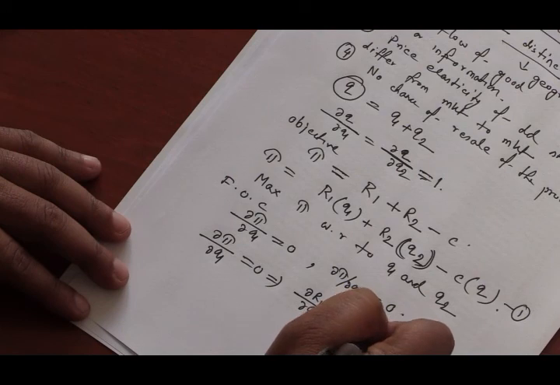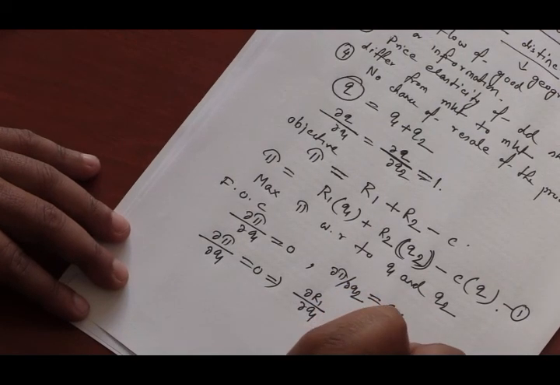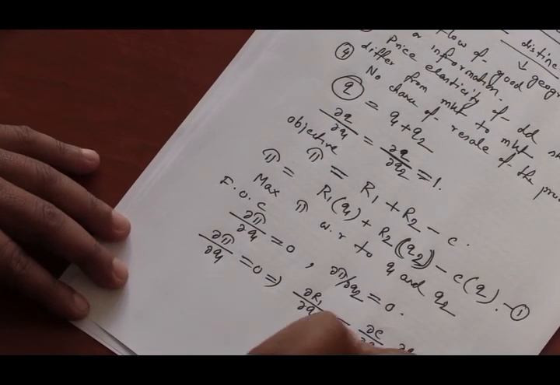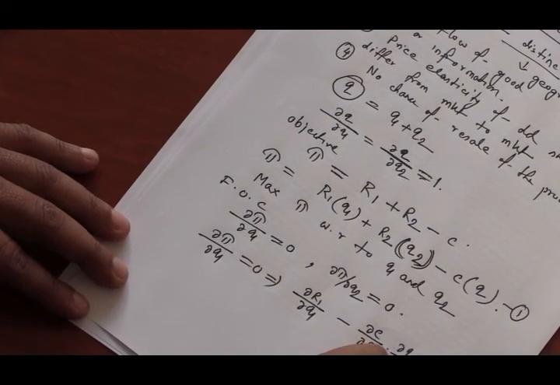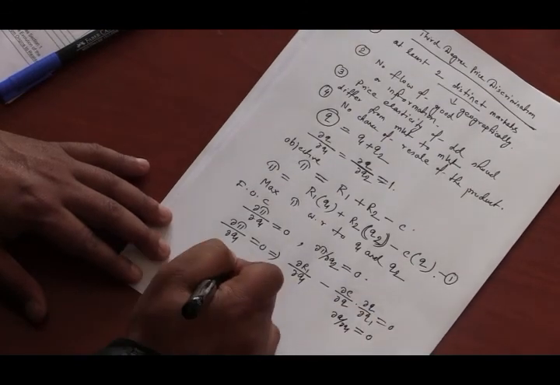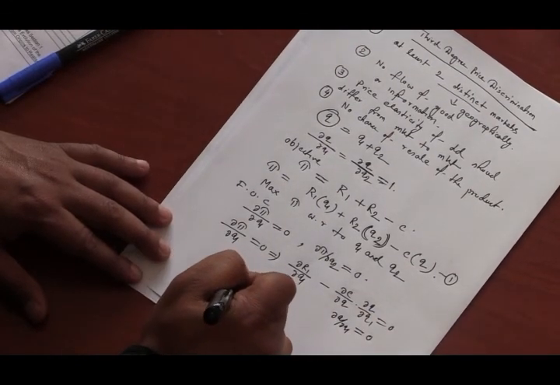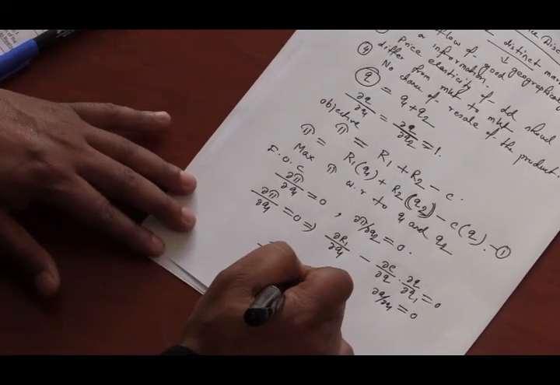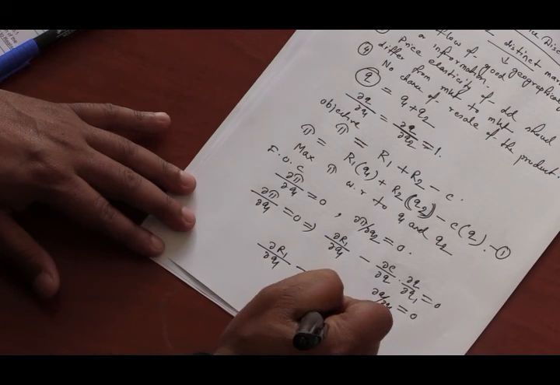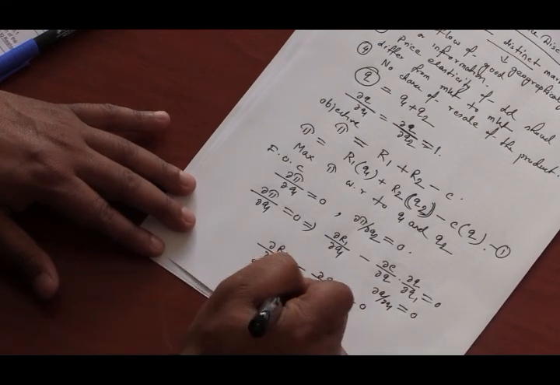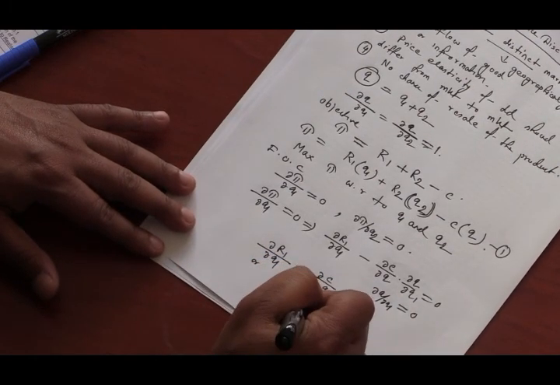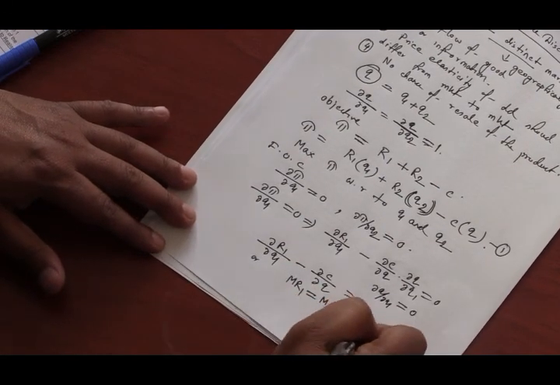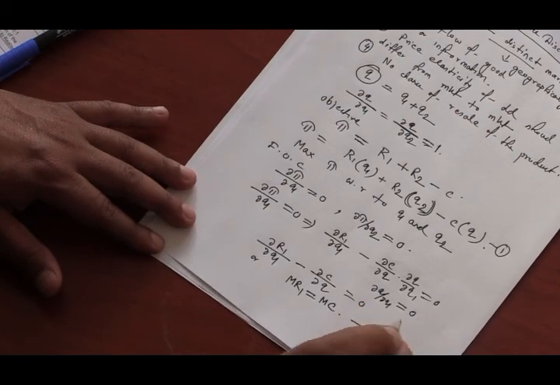And here del Q by del Q1 equals 1. So we get del R1 by del Q1 minus del C by del Q equals 0, or marginal revenue in market 1 will be exactly equal to the marginal cost of the monopolist. So this equation we name 1A.